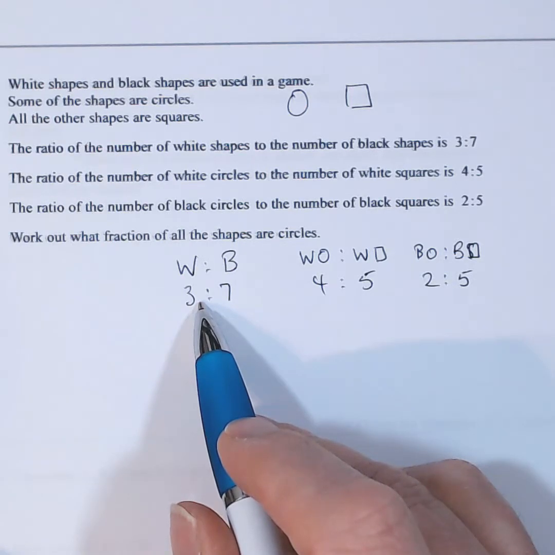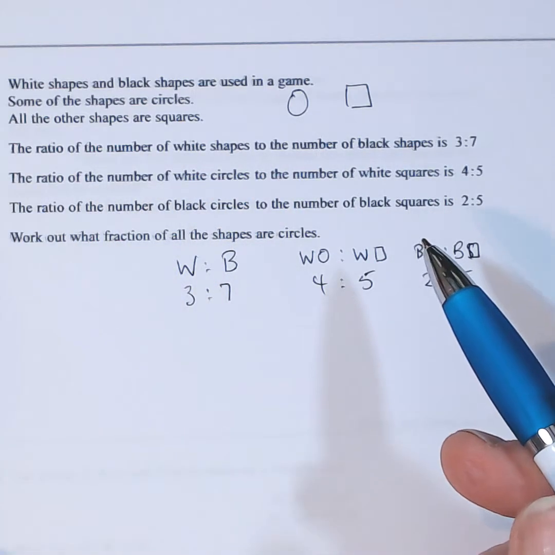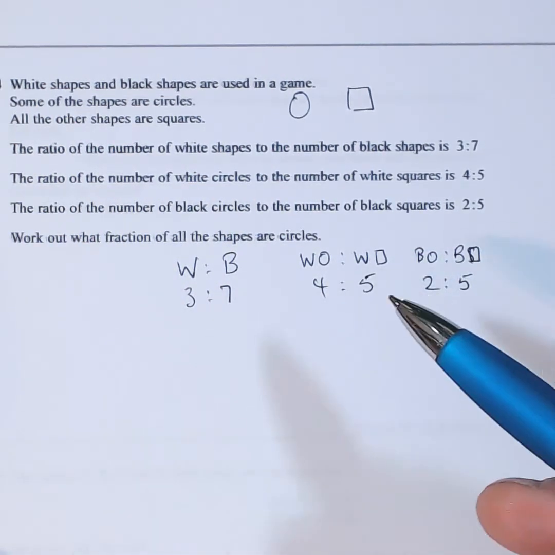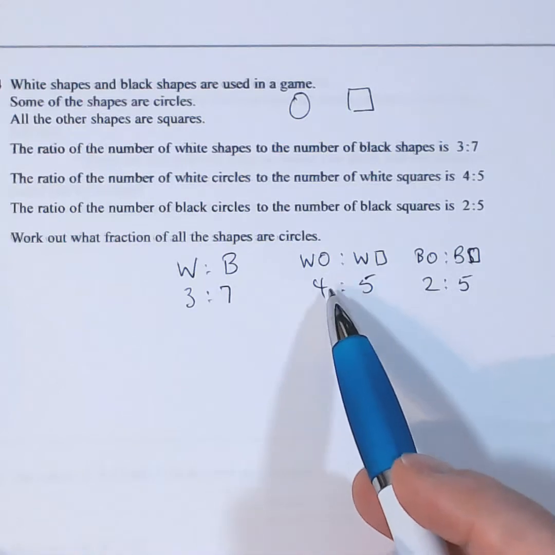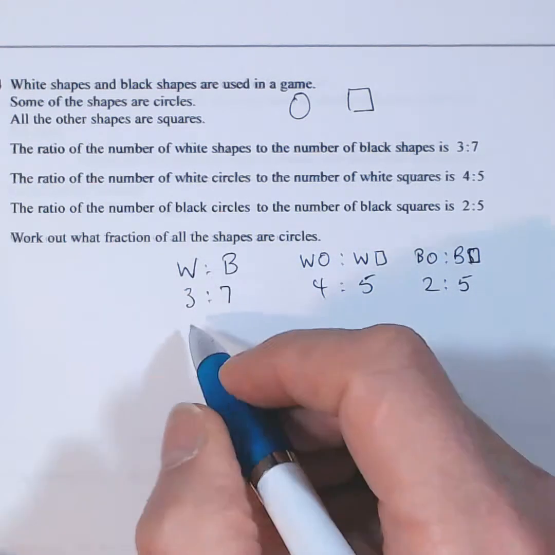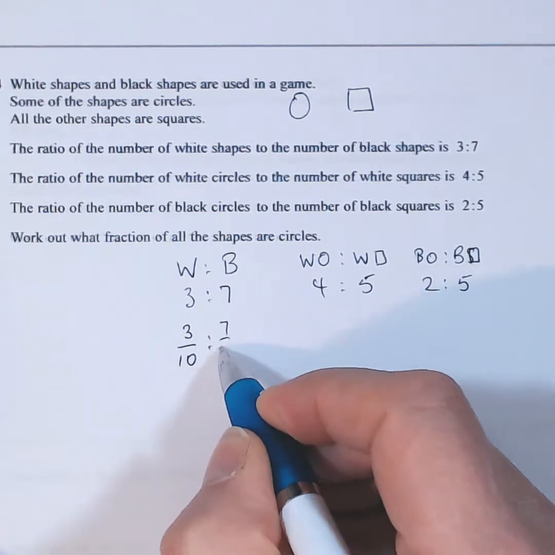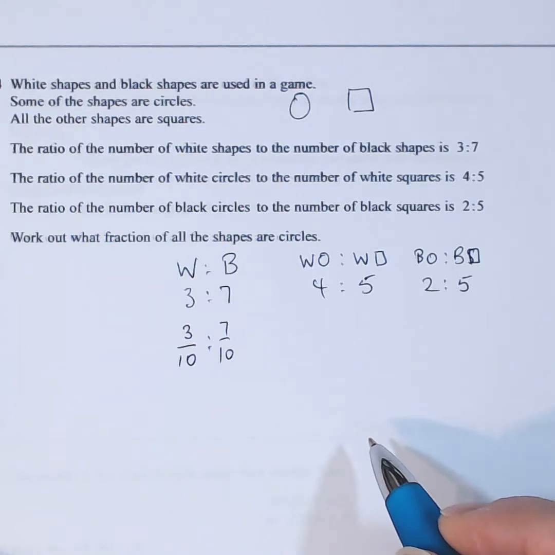it into fractions to sort of get a feel for what's happening. There's a fixed number of shapes, so we're going to be sharing these shapes out so we can work out the number of white circles and so forth. So of the whole shapes in the whole game, then we know that 3/10 of them are white and 7/10 of them are black.